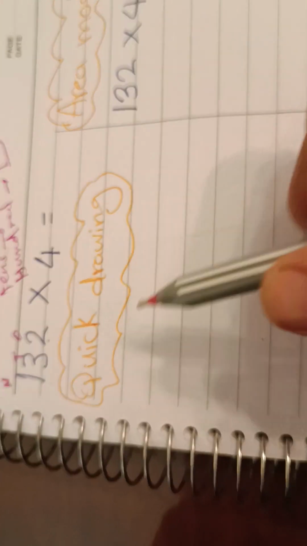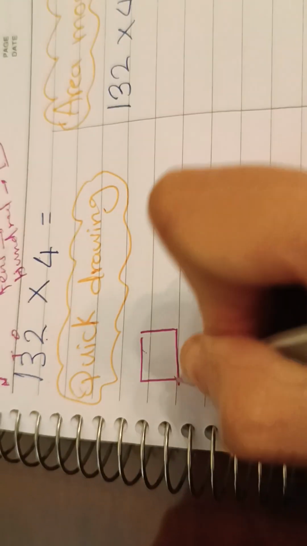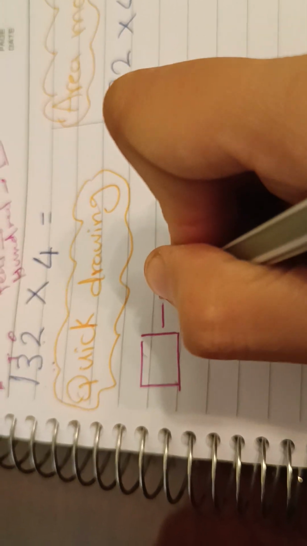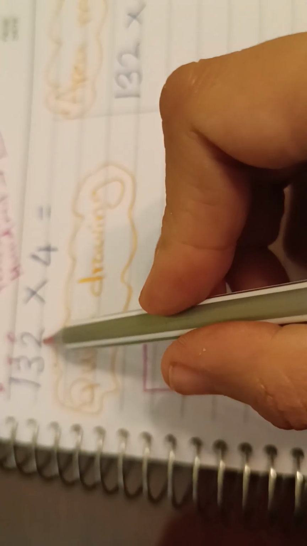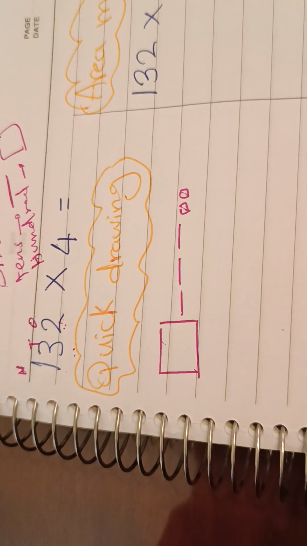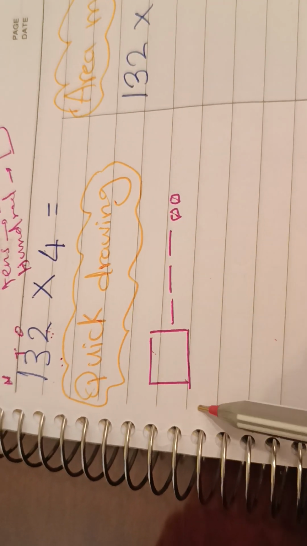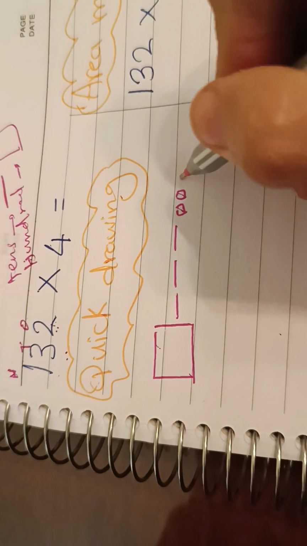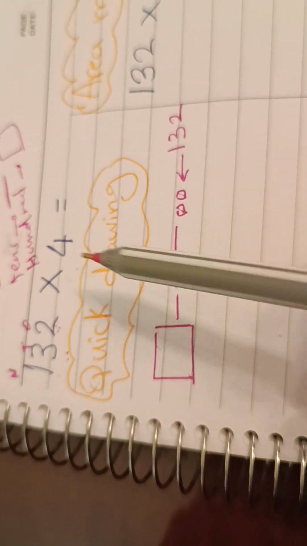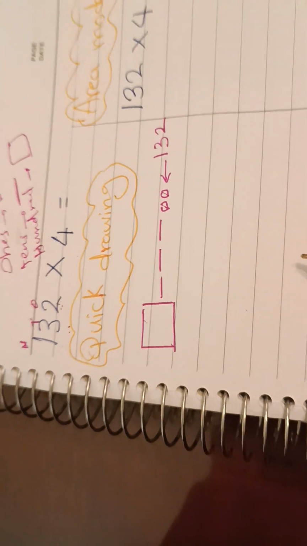So how many hundreds do you have? 100. And I have 3 tens, so I have 10, 20, 30. And how many ones do you have? 2, so I represent it using 2 small squares. The first row represents 132. How many times do we repeat it? 4 times, so I repeat this row 4 times.